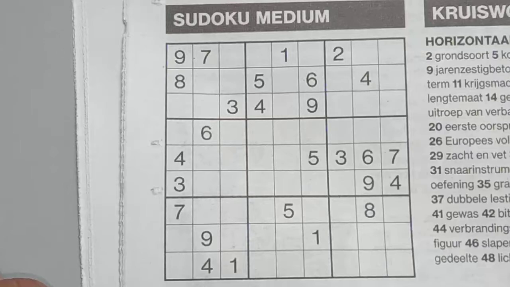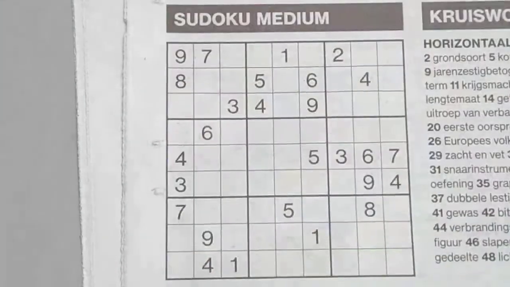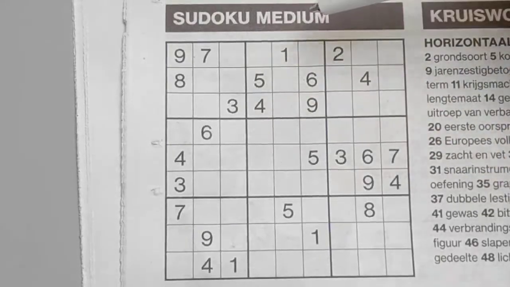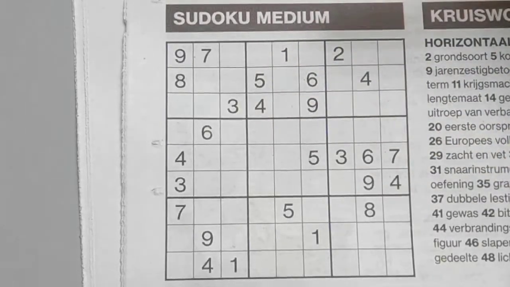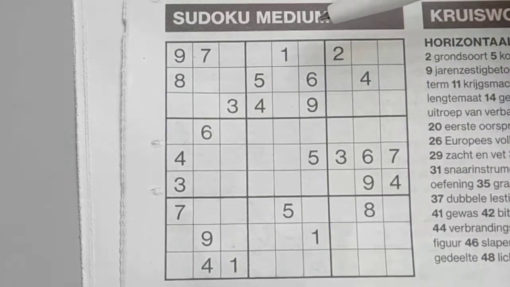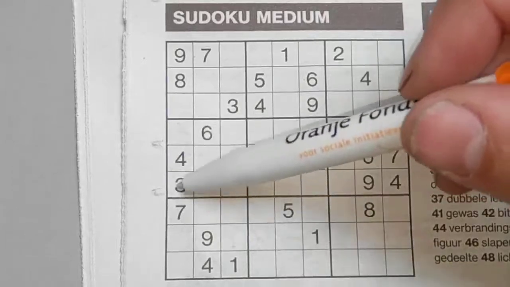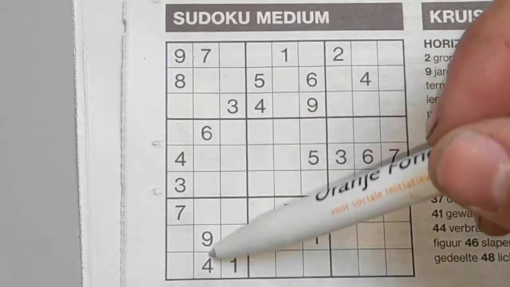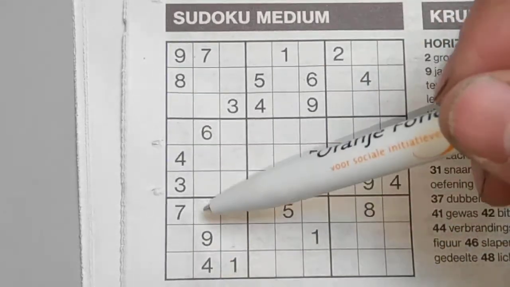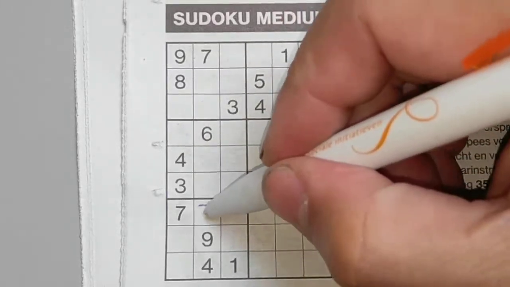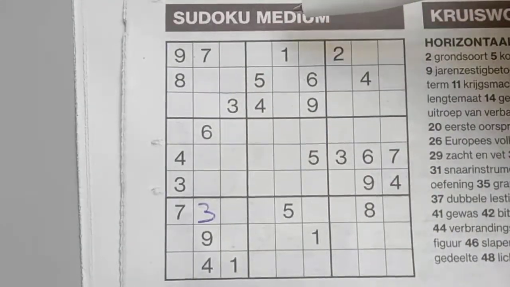So let's get started. We have here a 3 in the third column, a 3 in the first column. So in the second column, the column between, the only place for the 3 should be there.